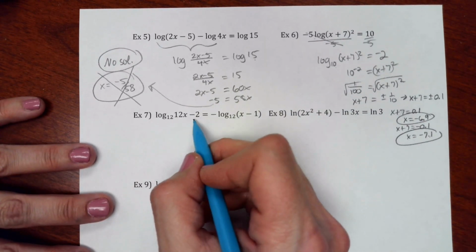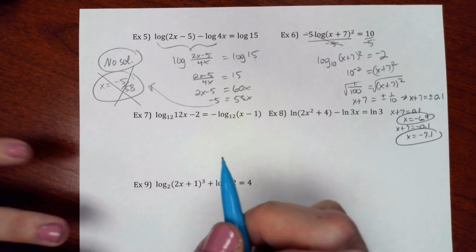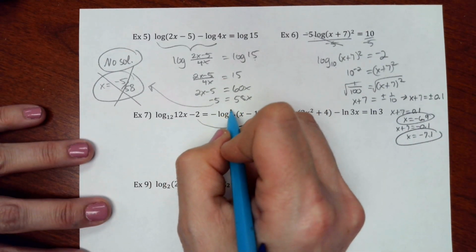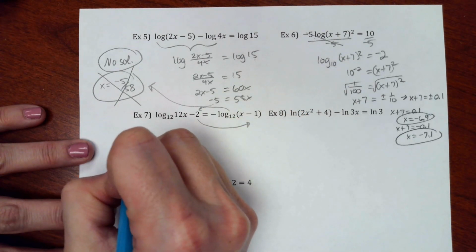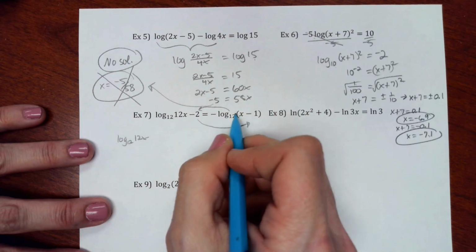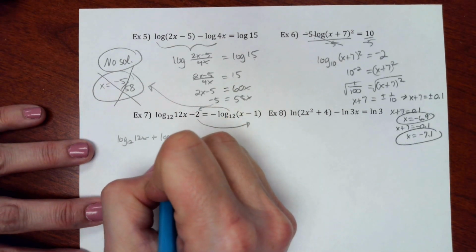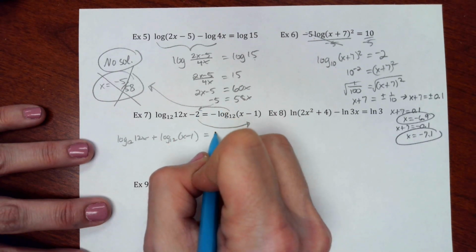All right, number 7. It's kind of hard to tell, but this minus 2 here, it's separate from that. So I just have a single number. So I'm going to do some switching around. I'm going to put this 2 on that side and bring this log over here. So I have log base 12 of 12x. This one's going to come after it, so this minus is going to turn into a plus. And the 2 is going on the other side, so it's going to be positive 2.